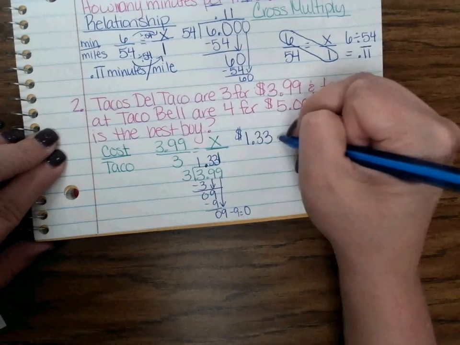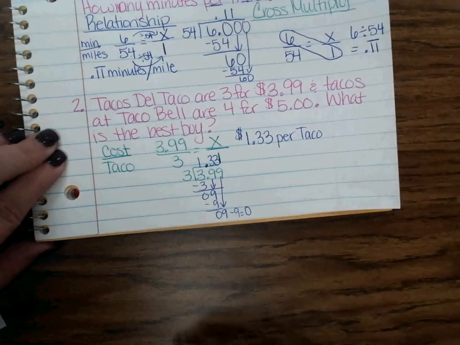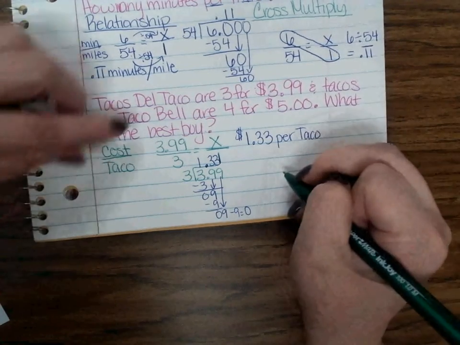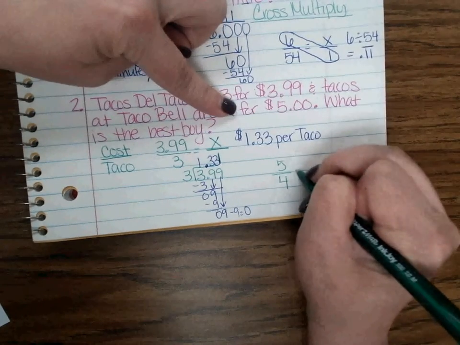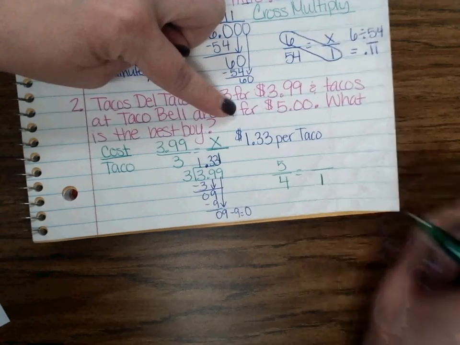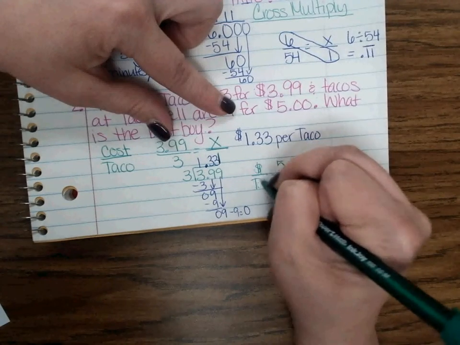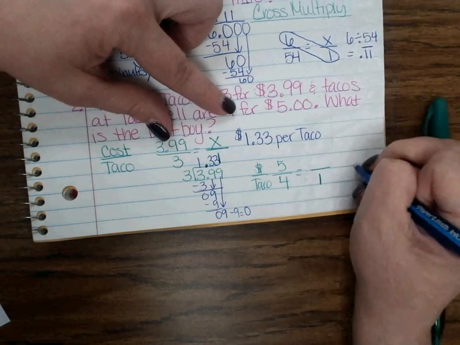It's $1.33 per taco. It looks like I'm running out of a little bit of room, but we're going to do Taco Bell now. It's still the cost per taco. Our tacos at Taco Bell are $5 for 4 of them, but I need to figure out the unit price, and that's just for 1 taco. So this is the cost per taco again. Cross multiply and divide.